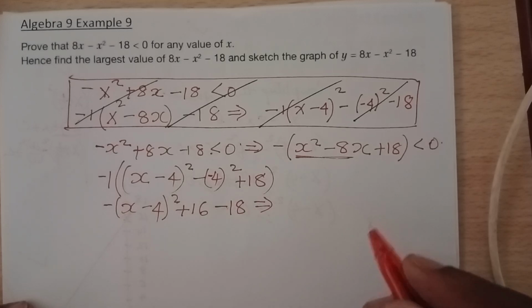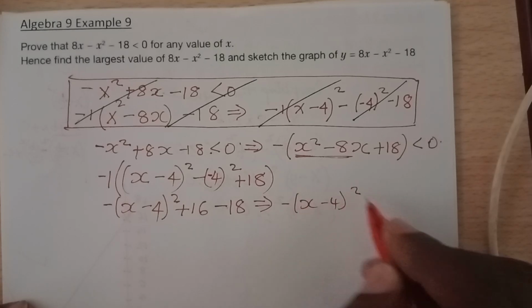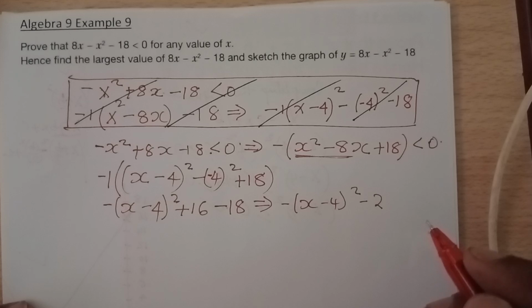This gives us a final expression of minus x minus 4 squared minus 2.